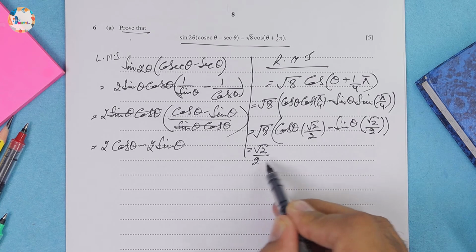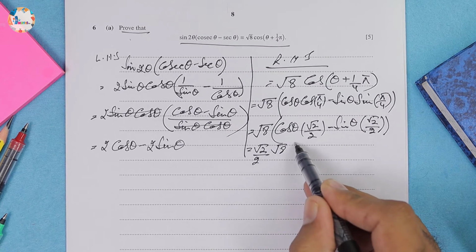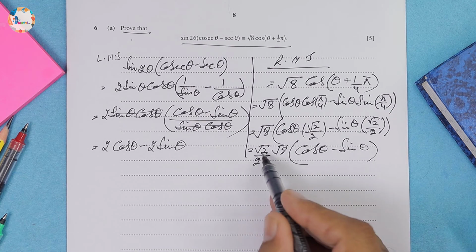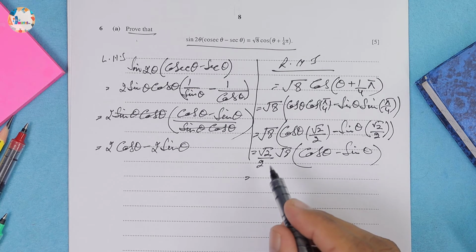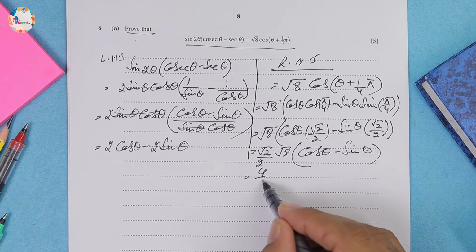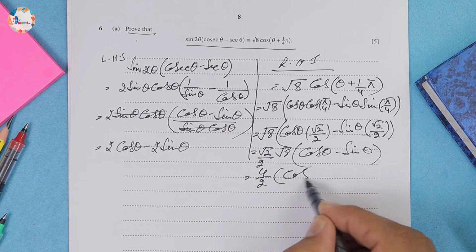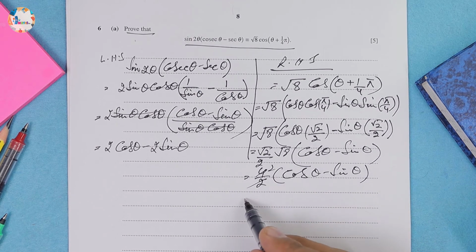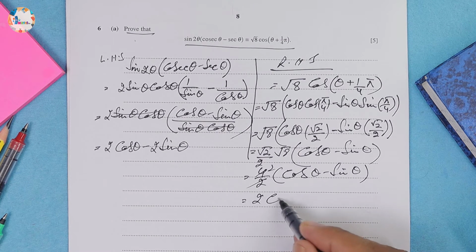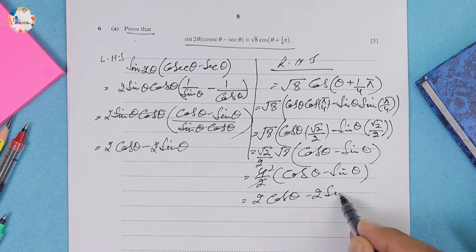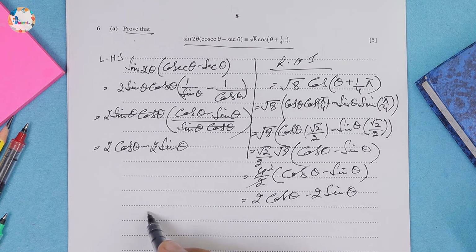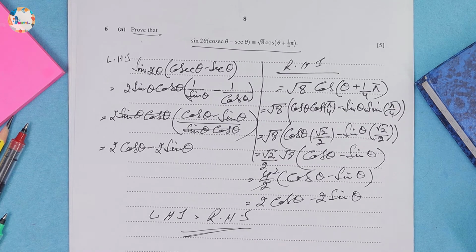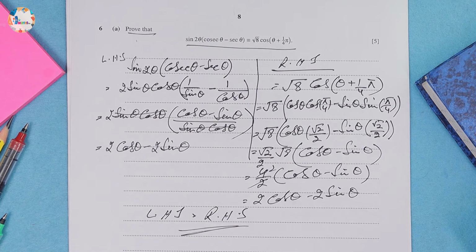So this one will be root 8, and inside will be cos theta minus sin theta. After cancellation, root 16 will be 4 by 2, times cos of theta minus sin of theta, and this will be cancelled. So this will be equal to 2 cos theta minus 2 sin theta. Both are resulting, so left hand side is equal to right hand side, and this proves that both sides are equal to each other.